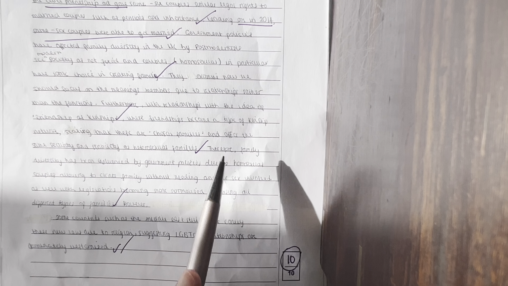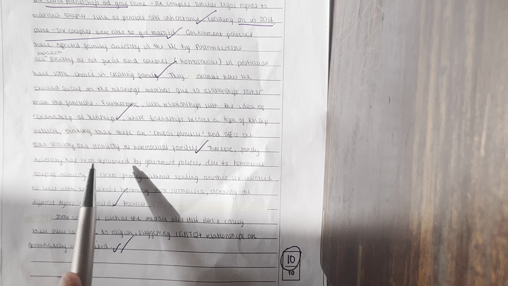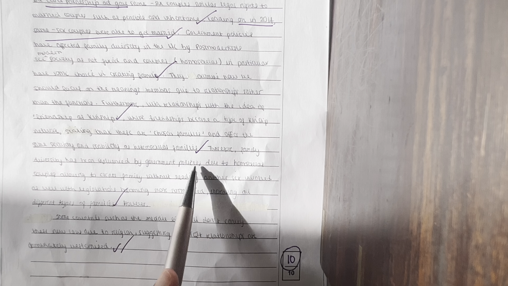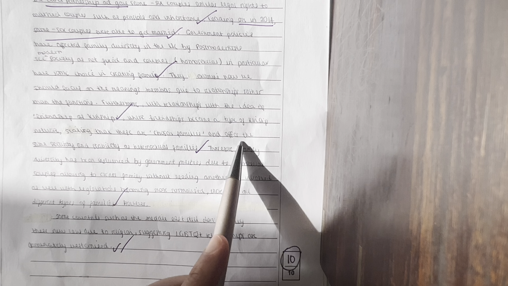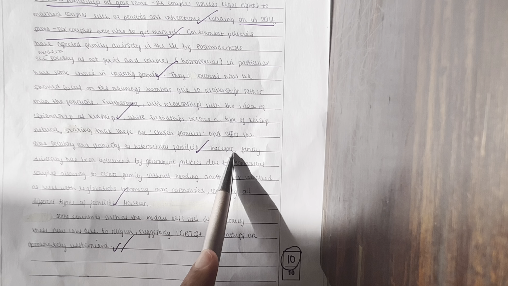I repeat the same starters, so I always say firstly or secondly or another way. I say similarly, moreover, therefore, however. Those are the only ones that I used for my A-levels, and I still got an A, so it doesn't matter if you repeat yourself. Therefore, family diversity has been influenced by government policies due to homosexual couples. See, this is where I linked it. You always have to link.